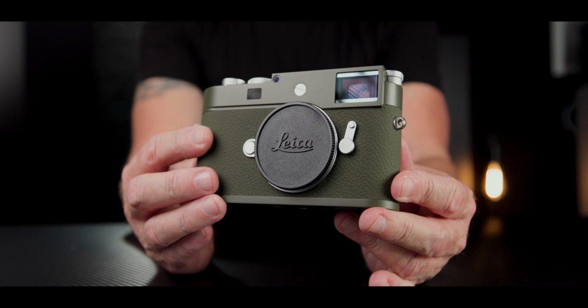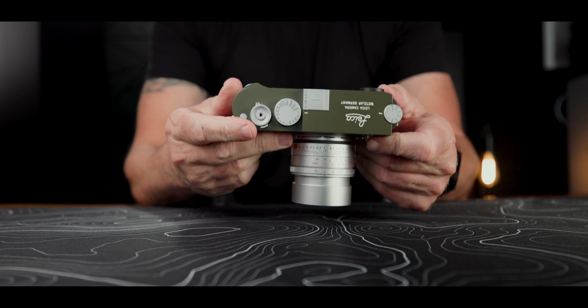So I just unboxed the M11-P Safari Edition and I'm going to set up the menu. We'll add a couple things to the favorites menu and set up a couple user profiles. I usually have one in black and white and one in color. So let's go ahead and jump into the menu and set it up.